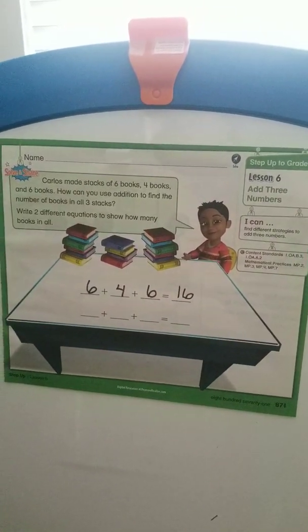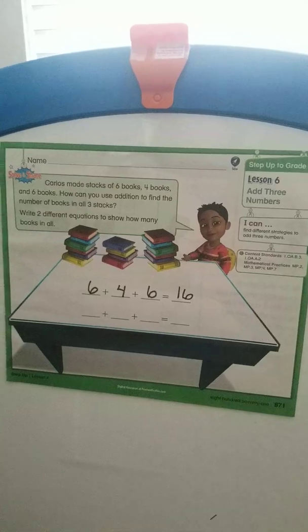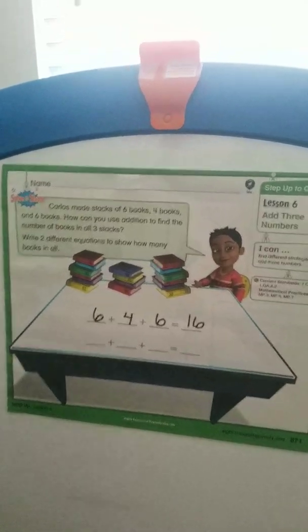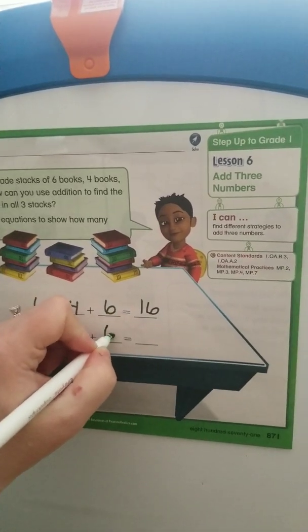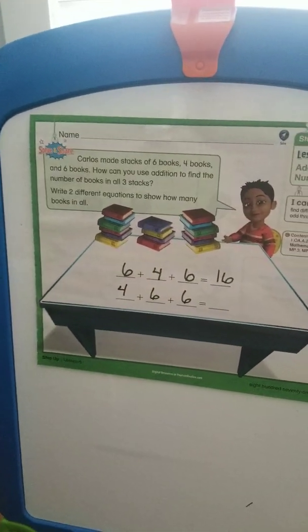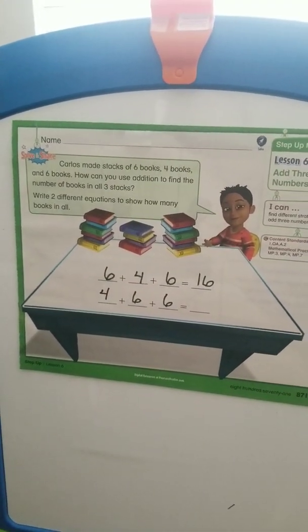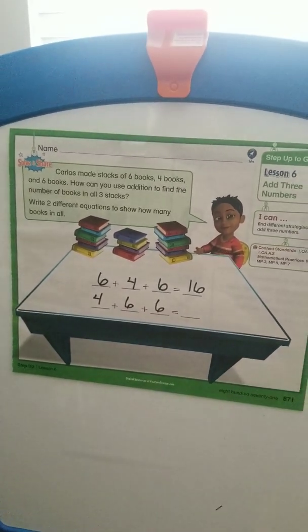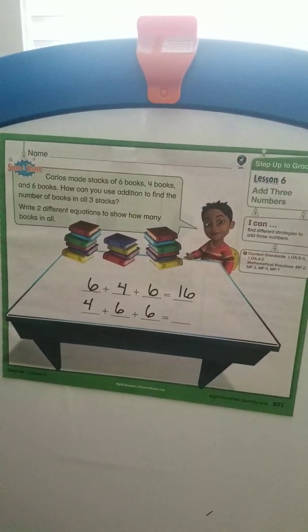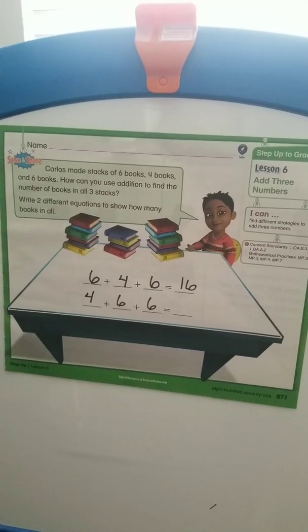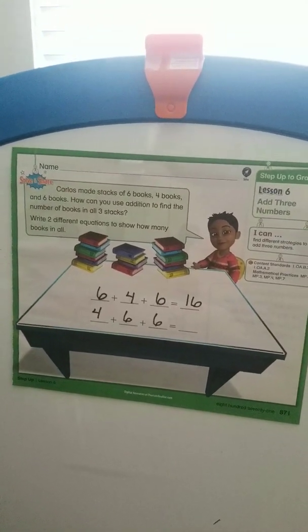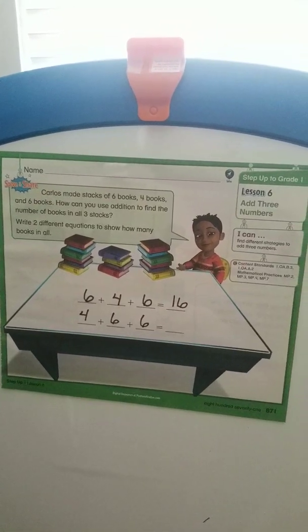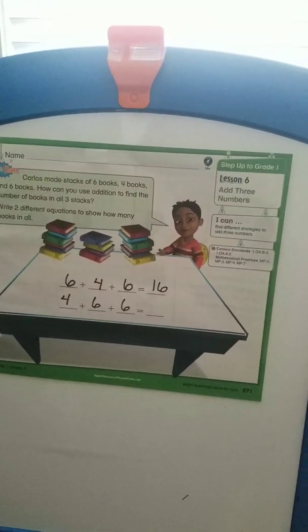And so in this equation, we have 6 plus 4 plus 6 equals 16. You could write 4 plus 6 plus 6, and the answer, the sum, is going to be the same. But I want to show you a trick, okay? When you look at sets of 3 numbers when you're doing addition, if you find 2 numbers that you can add easily, that make the addition easier for you, you should try to find them.